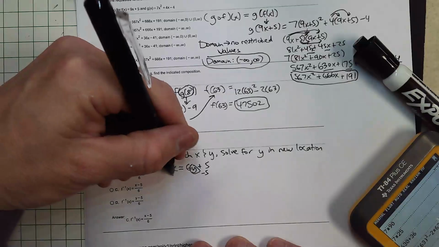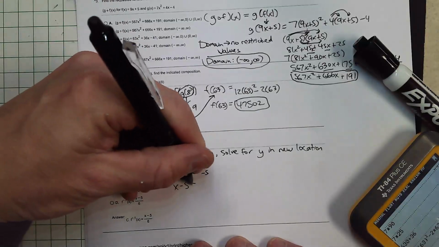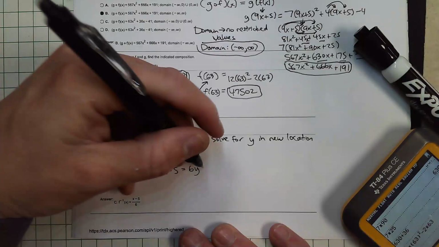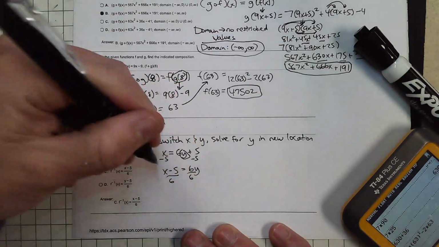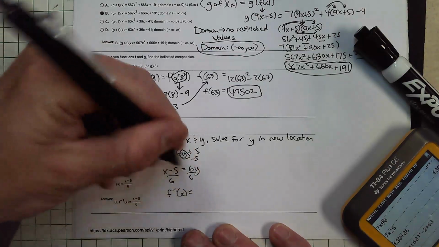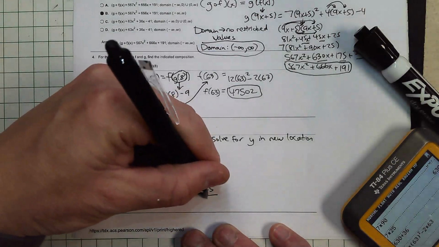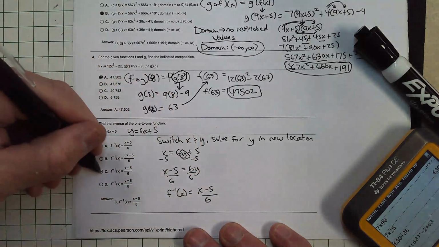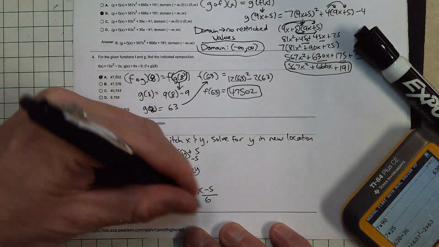So subtract 5. X minus 5 equals 6y. Divide by 6. F inverse of x, y is by itself, it's equal to x minus 5 divided by 6. So that one's C. Okay. Let's go to the next one.